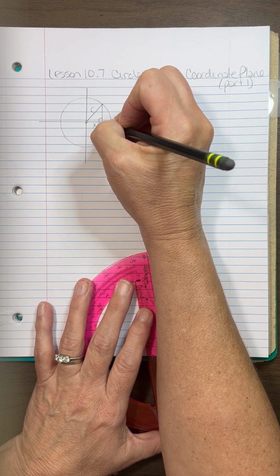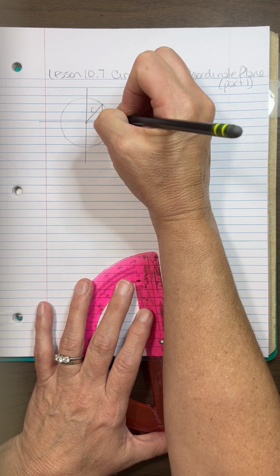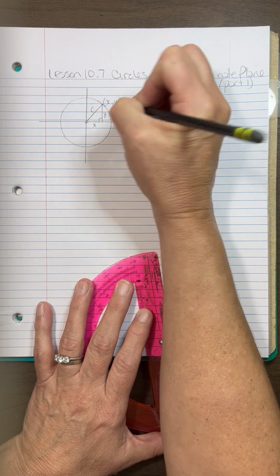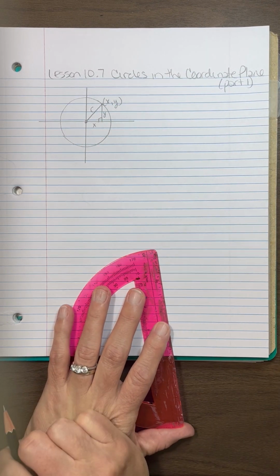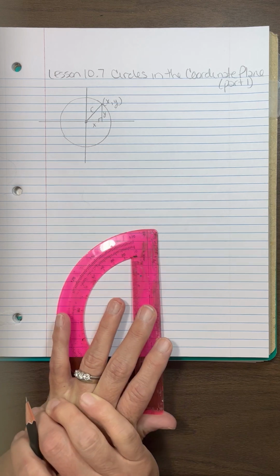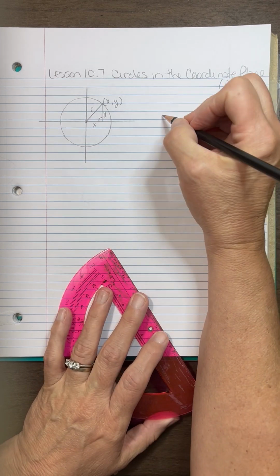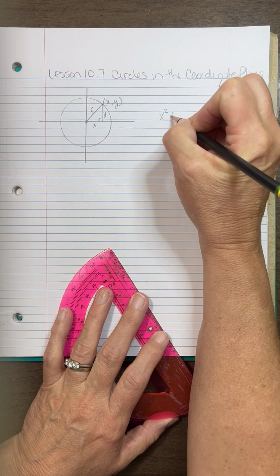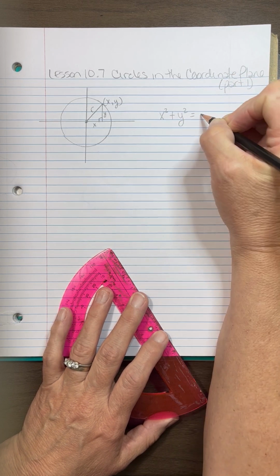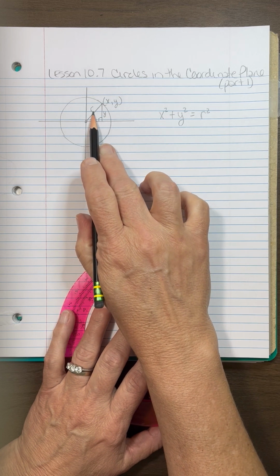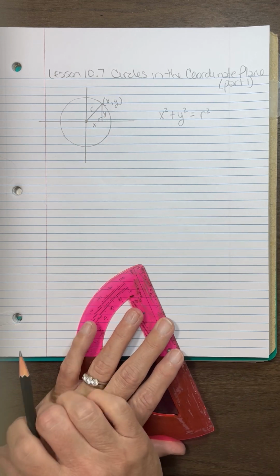This would be the x distance, this would be the y distance, which would make that point (x, y). Okay, and if we use the Pythagorean theorem, wouldn't x squared plus y squared equal r squared, right? Leg squared plus leg squared equals the hypotenuse squared.